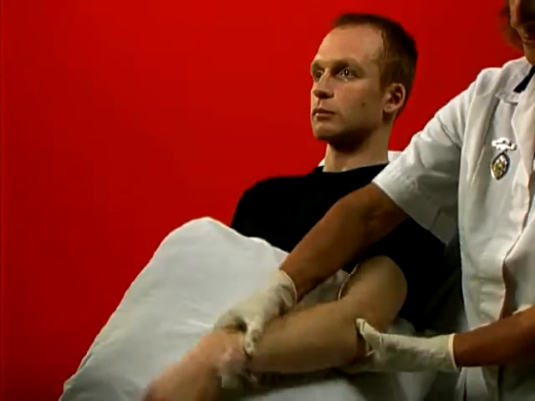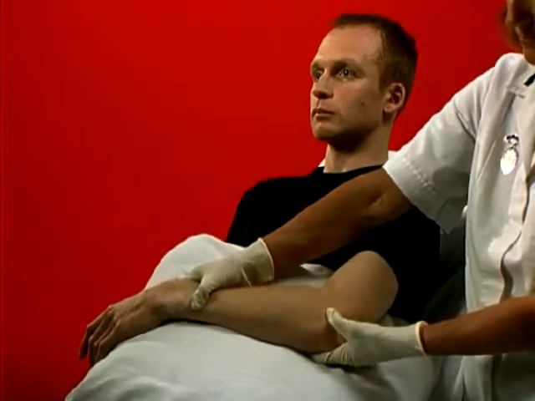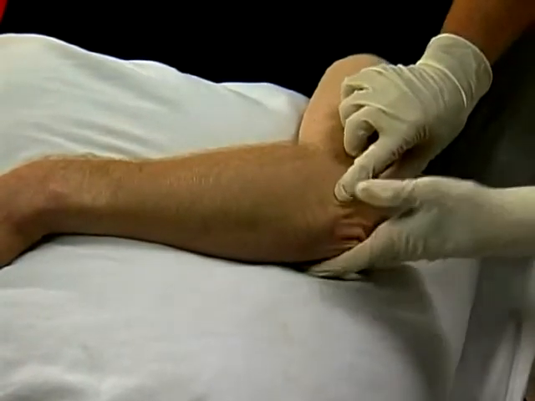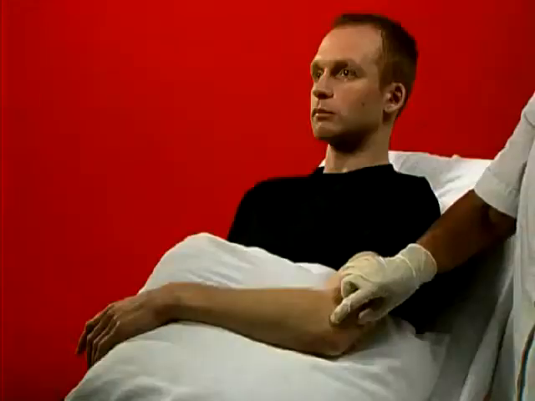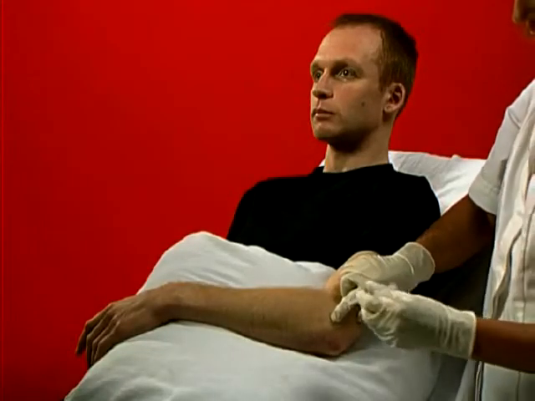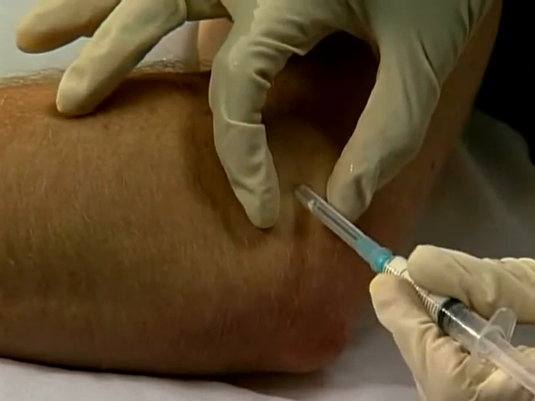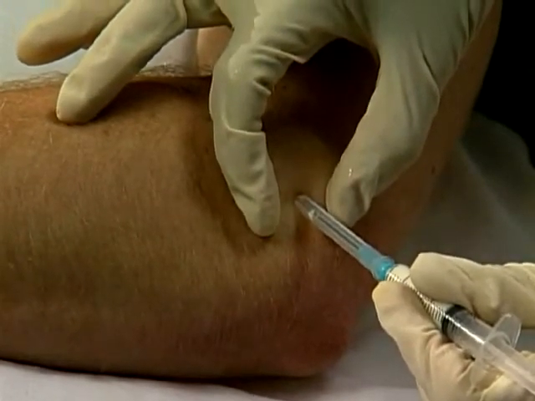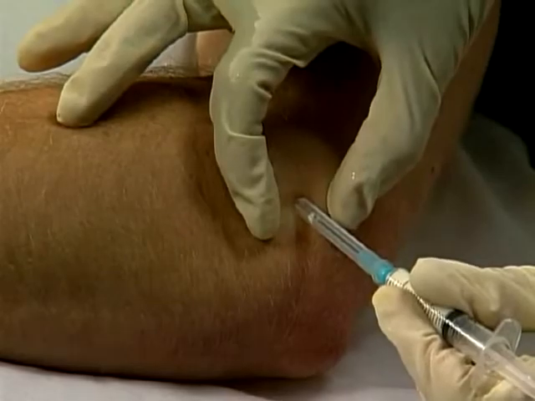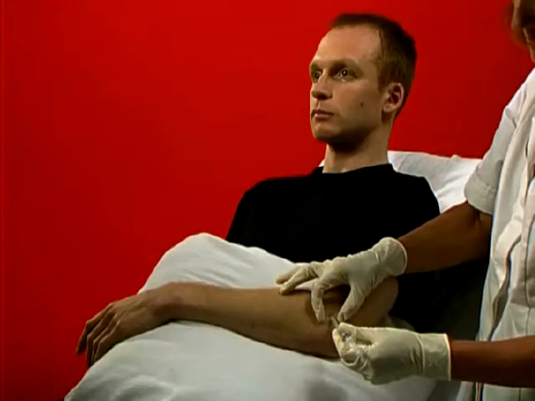Find the elbow joint line by feeling for a crease between the head of the radius and the humerus, and then flex elbow to about 45 degrees. Mark entry point, clean and firmly stretch skin, and rapidly insert needle perpendicularly just above the head of the radius. Aspirate and inject as a bolus.